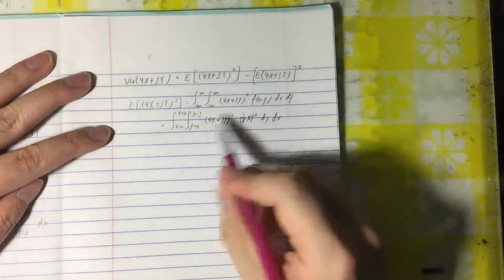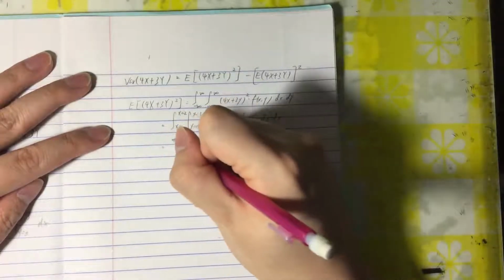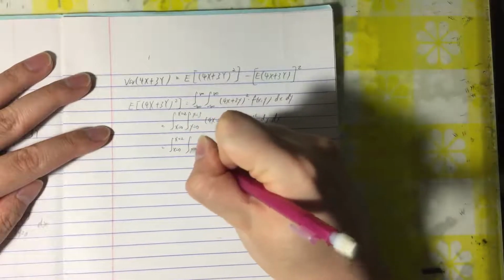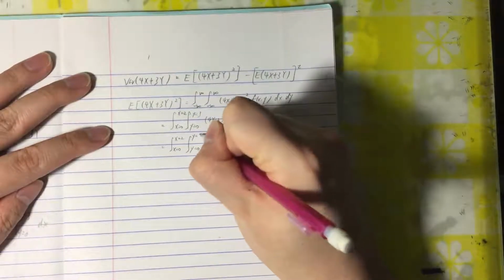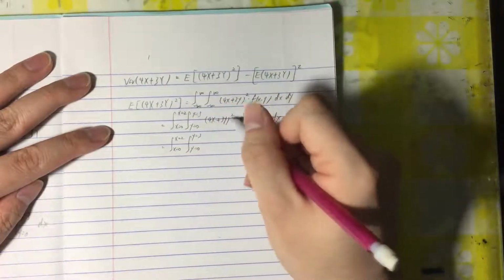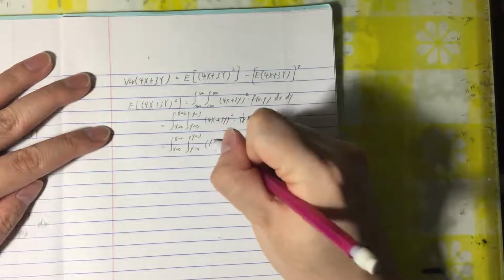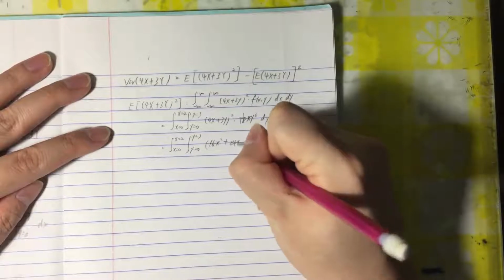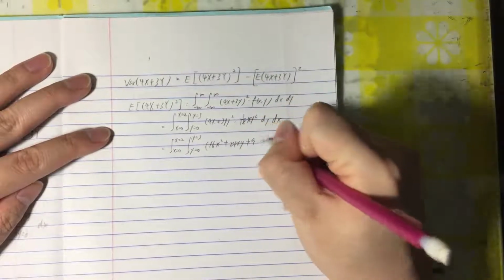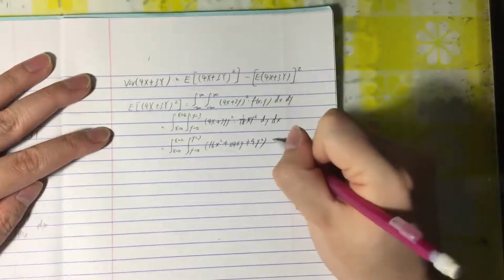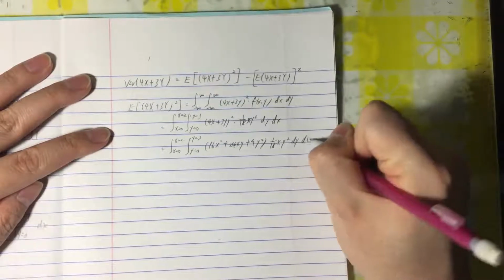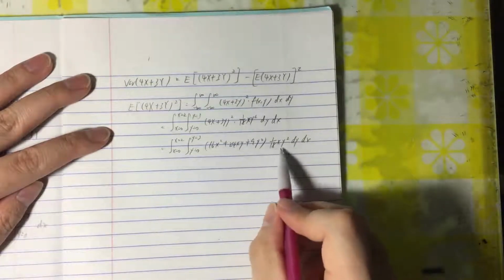Now here we solve the inner integral first. Let me first of all simplify the inner integral. If I expand the perfect square, I get 16x squared plus 24xy plus 9y squared, times 1 over 18 xy squared, dy dx. Then I distribute 1 over 18 xy squared.